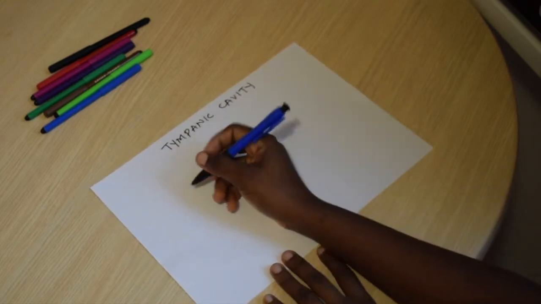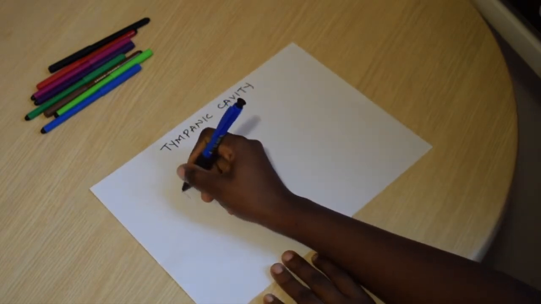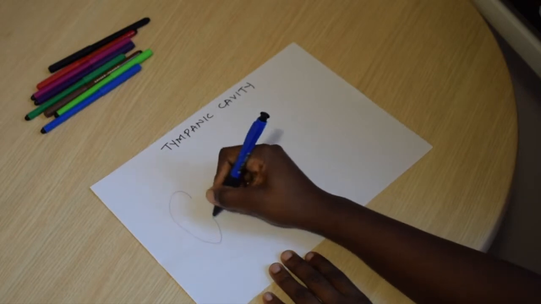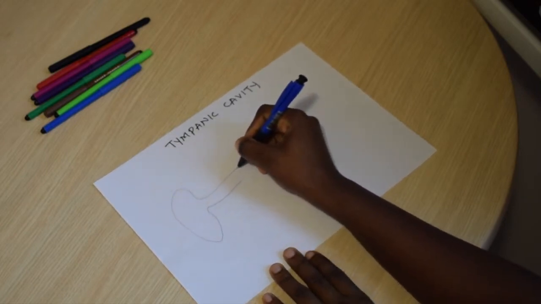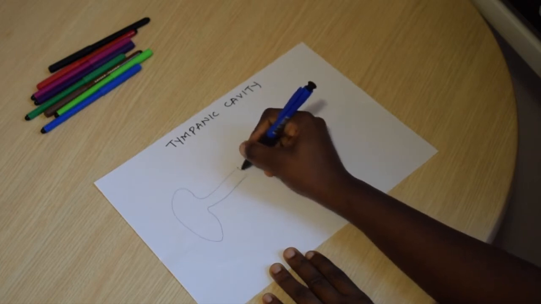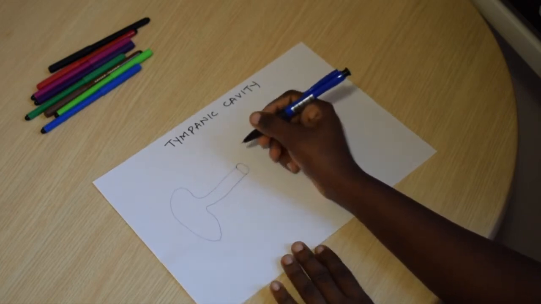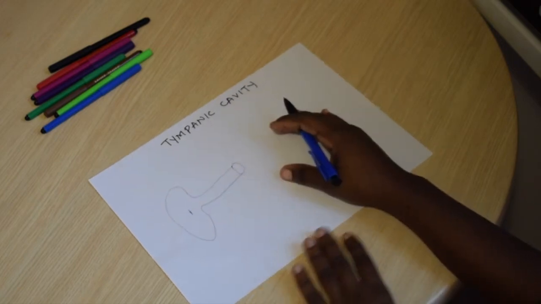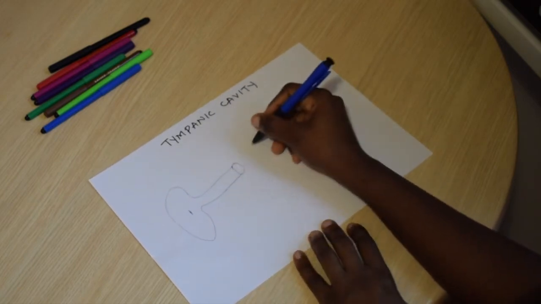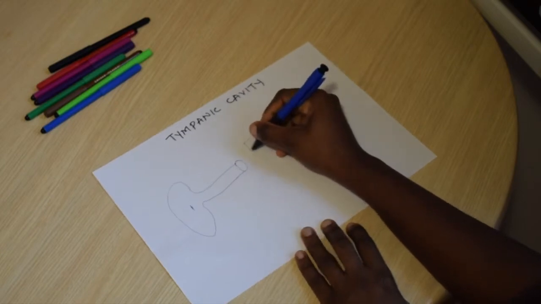So let's say this is your ear, your pinna. Then it goes forward, and then there's a box like this.